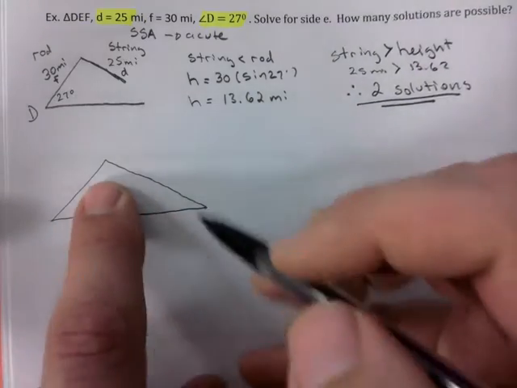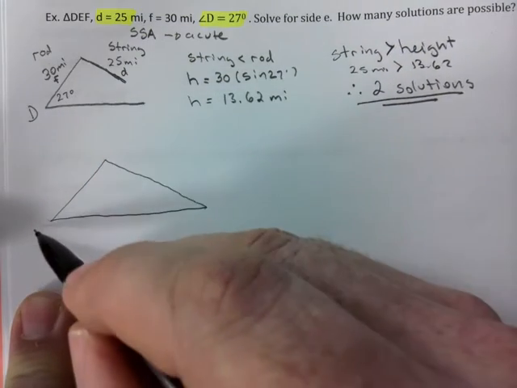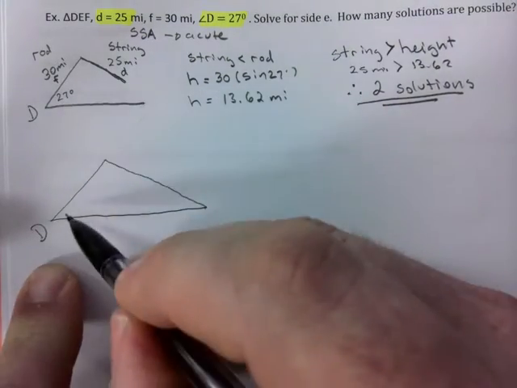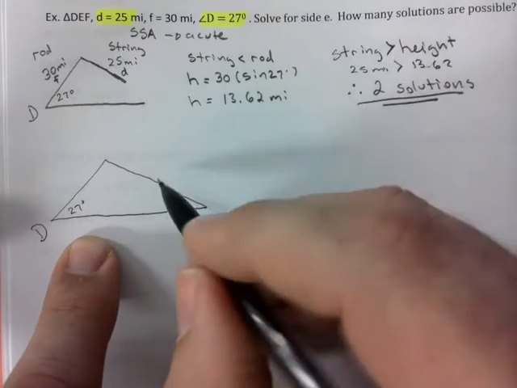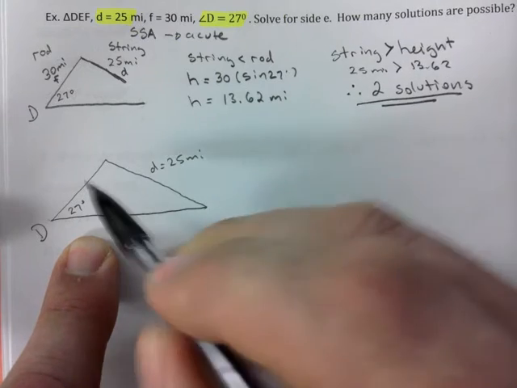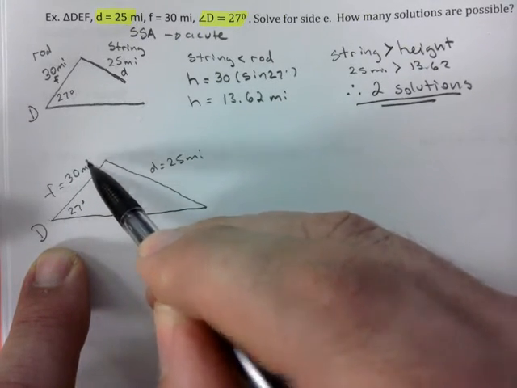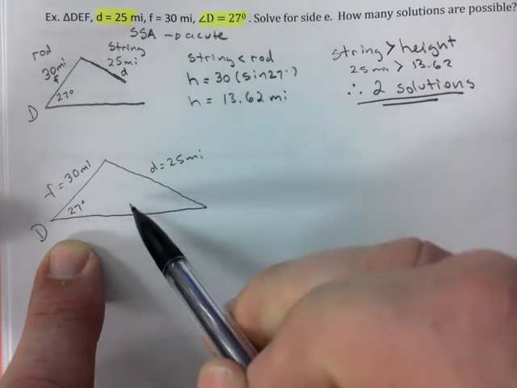One of them looks like this, like when that arm swings out and it touches here on the further point. And this is D, like I'm basically keeping most of the information intact. 25 miles. Side F is 30 miles. I'm just taking the top one and rewriting it.